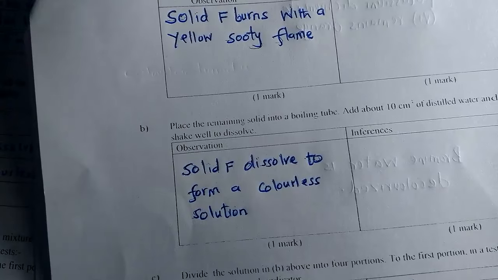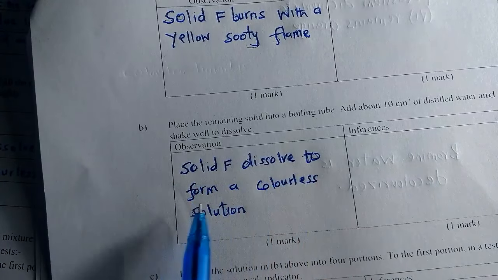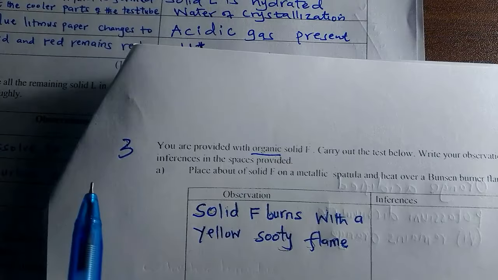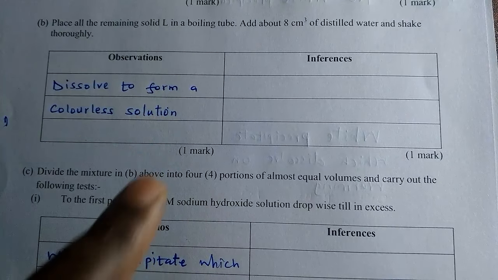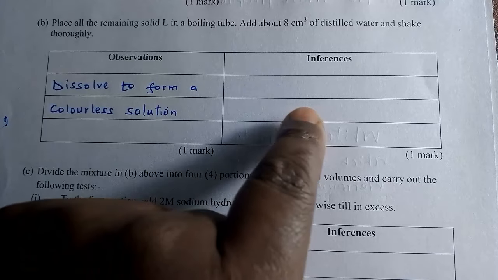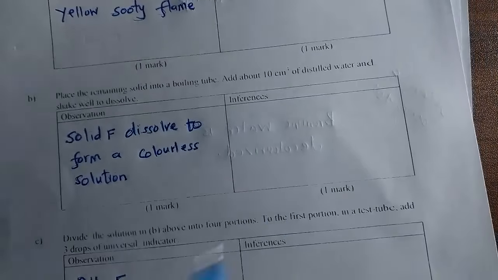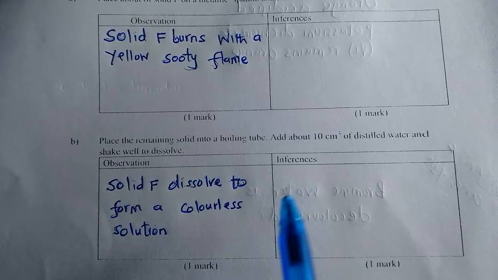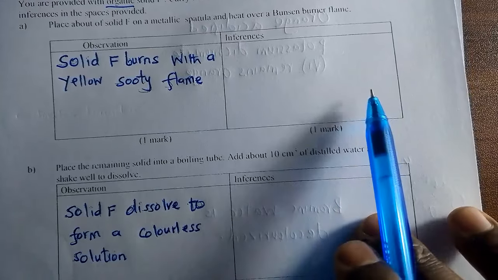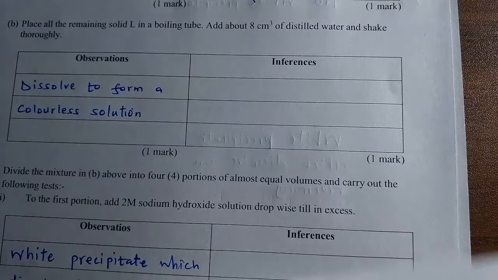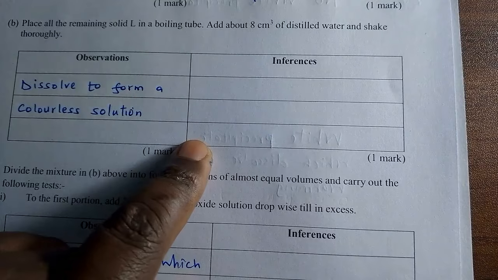In both, solid F would dissolve to form a colorless solution. Question 2, the solid dissolves to form a colorless solution. So some people think, what are you going to write here? And what are you going to write here? For organic, we would say it is polar. Organic compound, it is polar. But for this one, it is different. So I hope the difference is now clear.